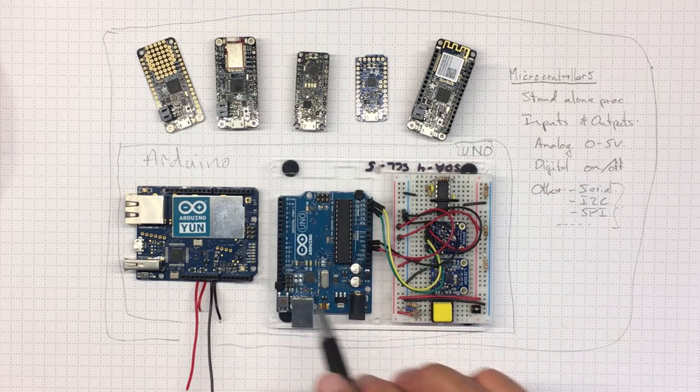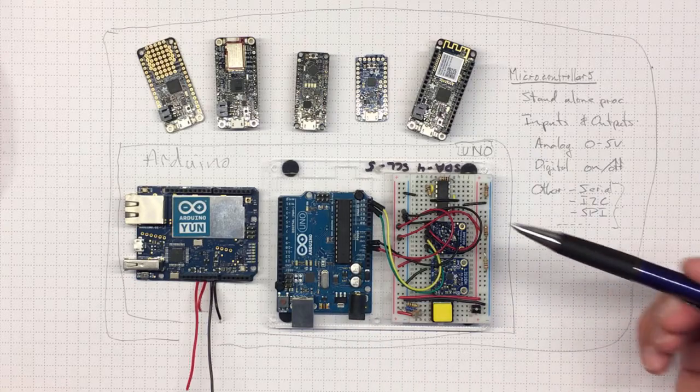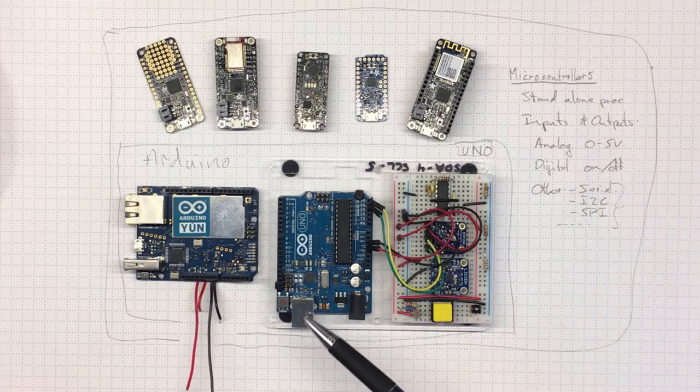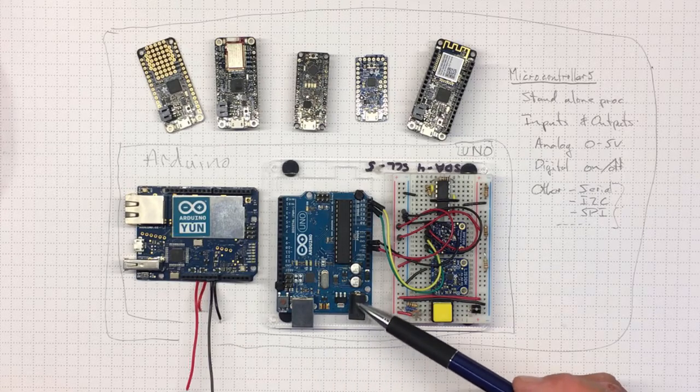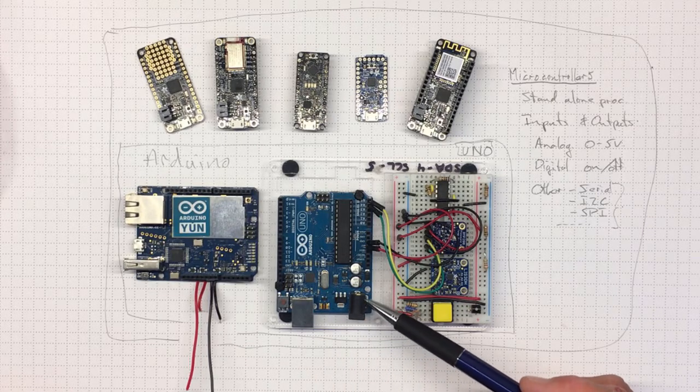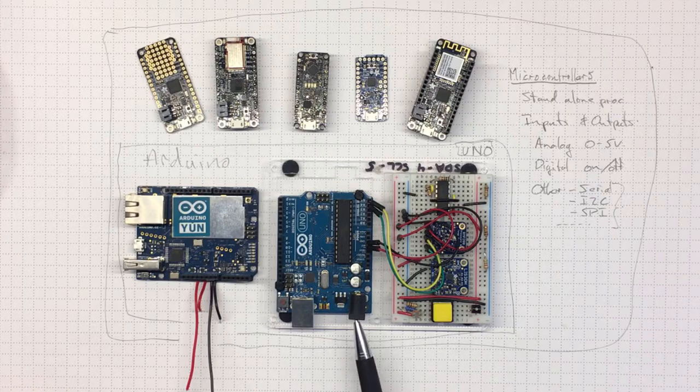So let's zoom in on the Arduino Uno. If we look at the board, it's got a plug here where we can plug in a USB cord. That cord provides 5-volt power, and it provides communication with the computer. So if we plug that in, we can program the Arduino right away. This plug over here provides an option for providing power separately.